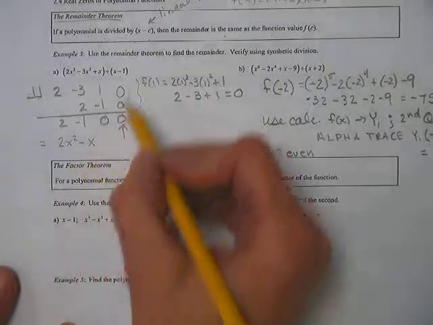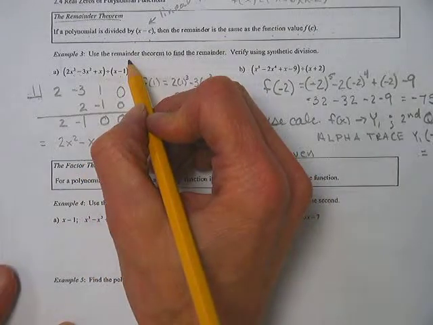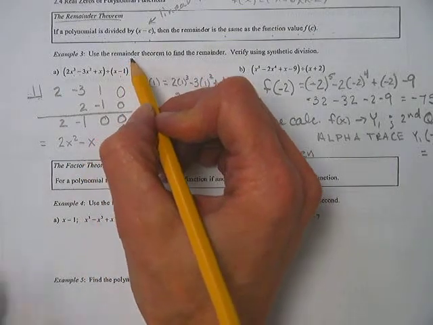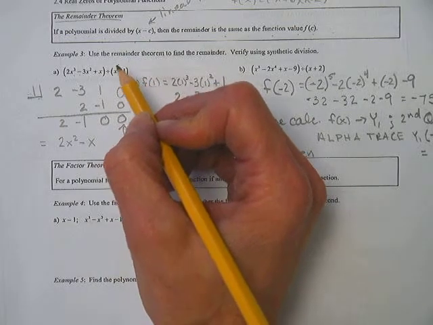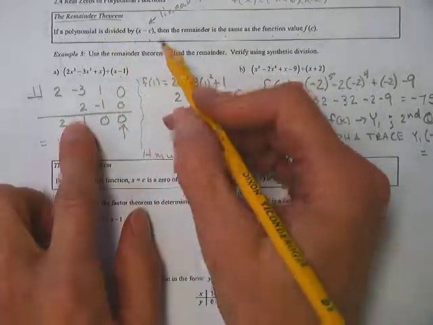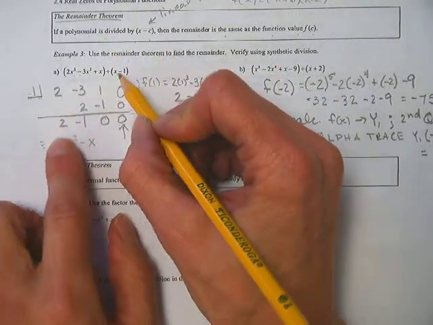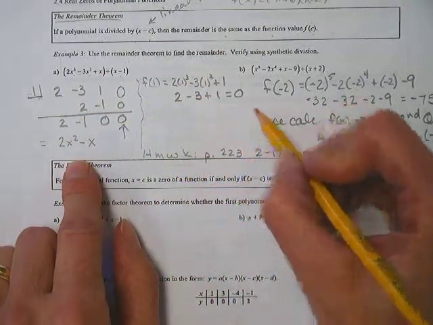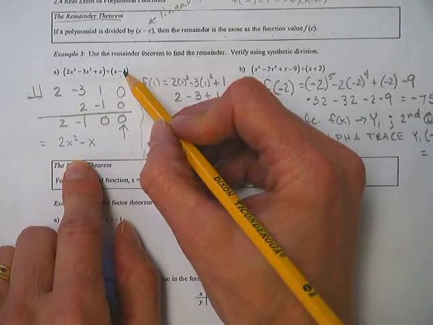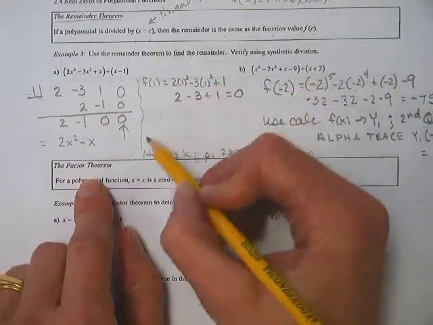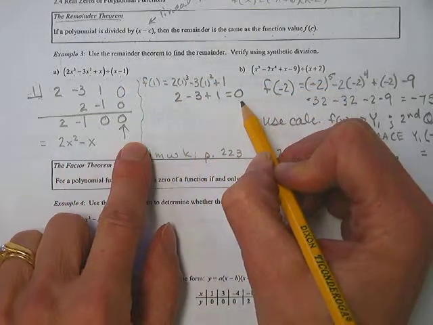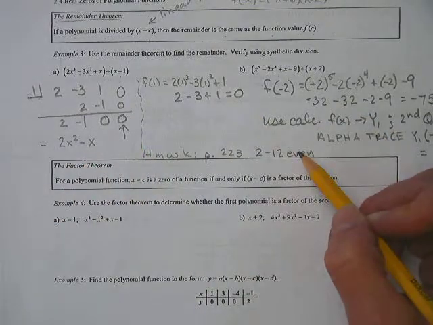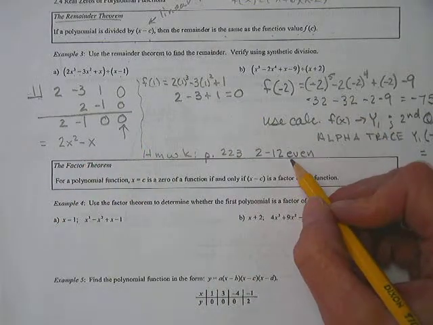Now, we talked about the remainder theorem. It works like this. Remember how I did all the work, I divided by, and then I said that the remainder was 0. Or you can put 1 into the function and get a remainder of 0. So that's the quick way to do it. And then I had you do some problems.